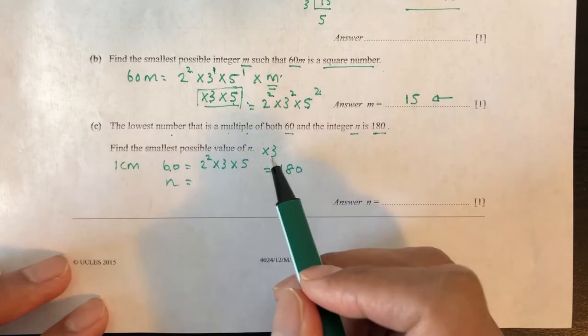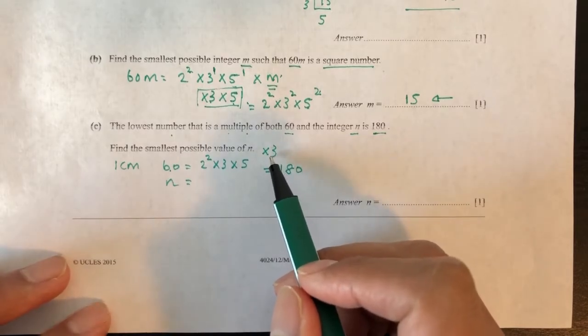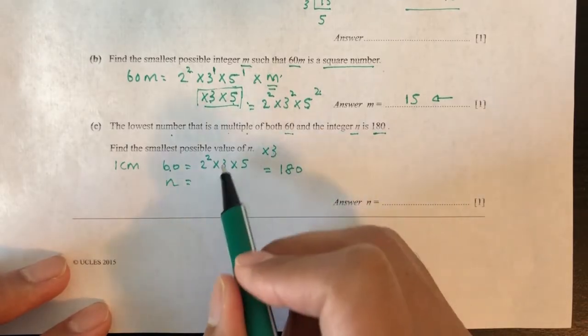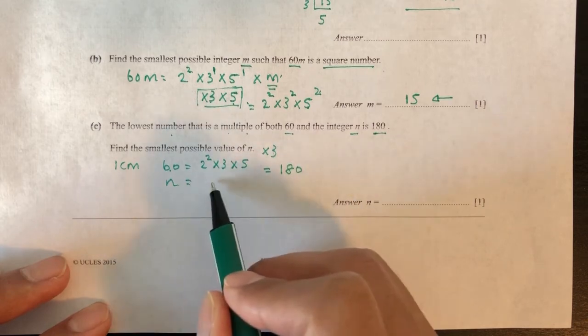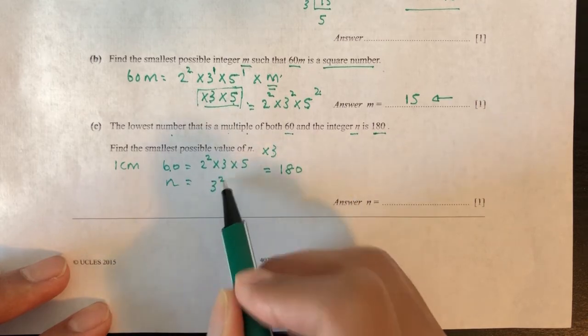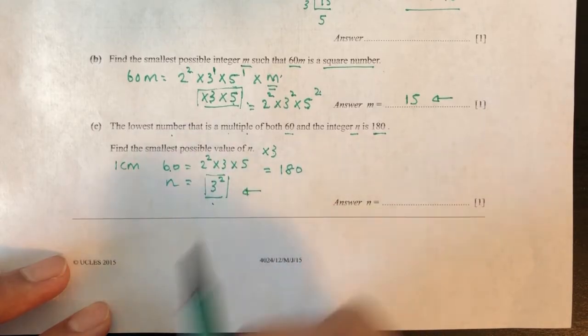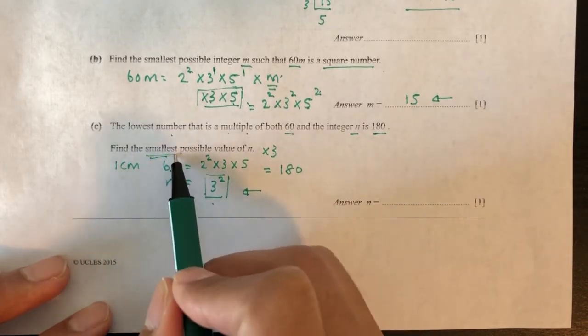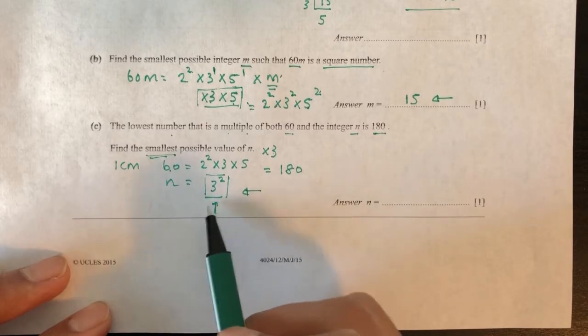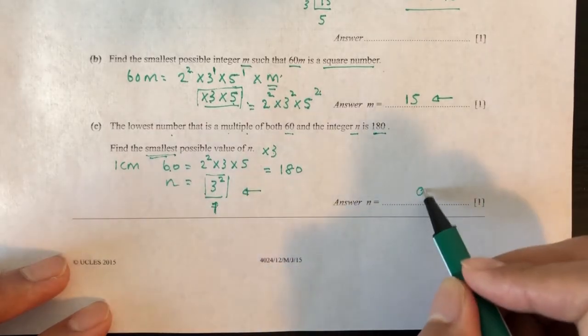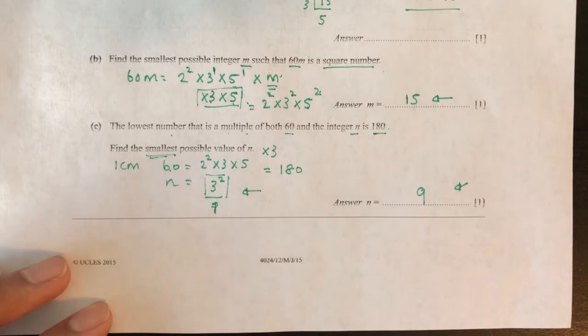So for us to obtain 3 power 2 here, we need to have 3 power 2. So the smallest possible value of n needs to be this. 3 power 2 is 9, so your answer will be 9 for the smallest possible value of n. And that is question number 13.